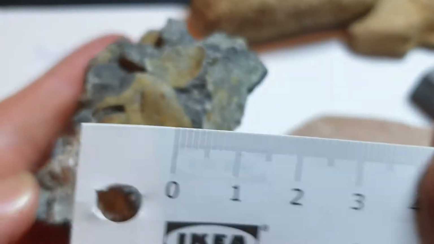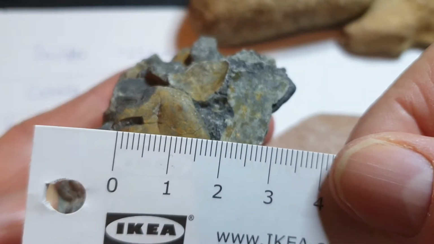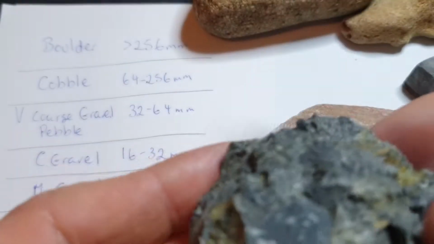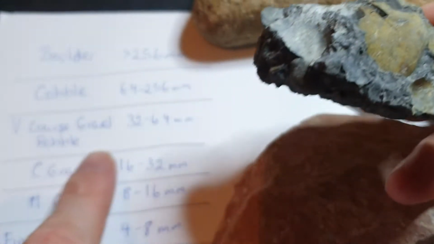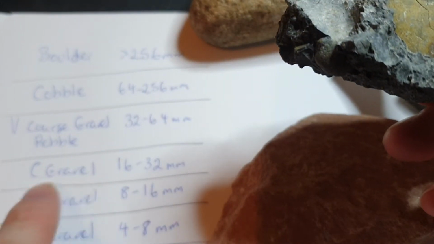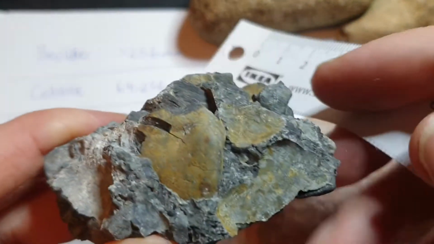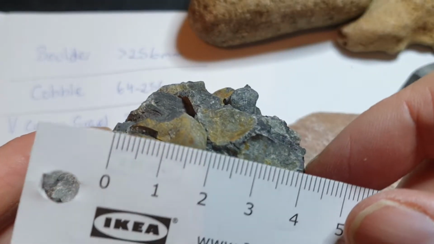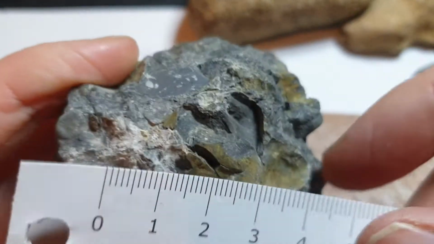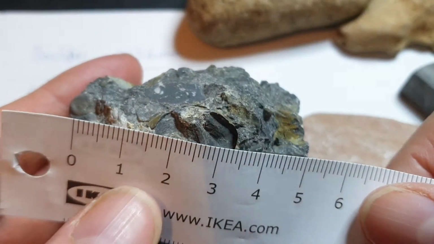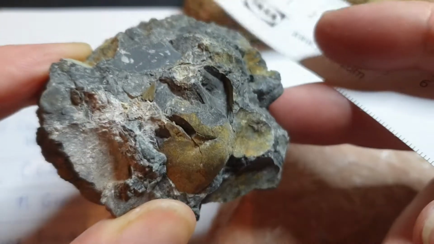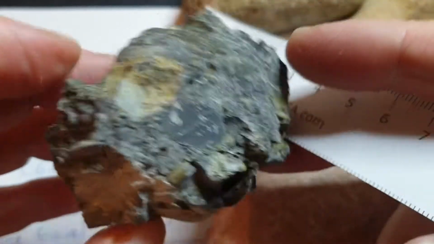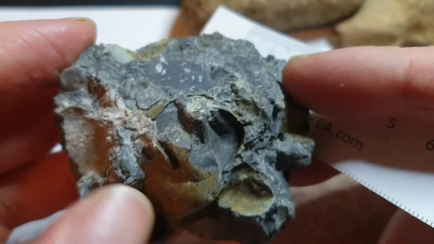So we have a clast in there, and that is what, 18 millimeters. So that will be classed as a coarse gravel, not a very coarse gravel, because it needs to be higher than 32 millimeters, which it isn't. But as it is all up, 50 millimeters, this will be classed as a very coarse gravel pebble in itself, just a whole lot together, but its constituents are a lot smaller.